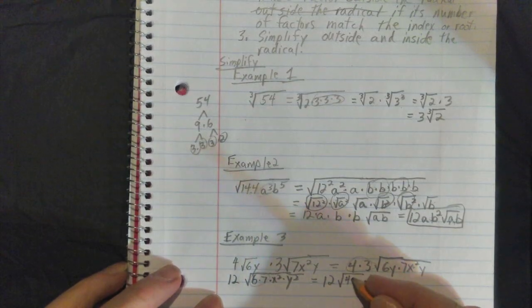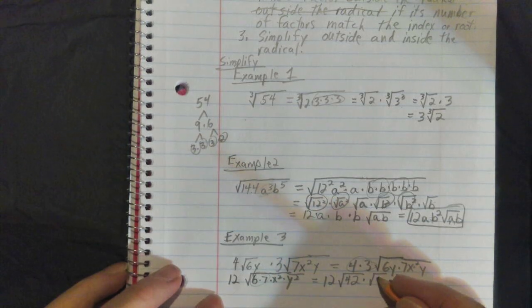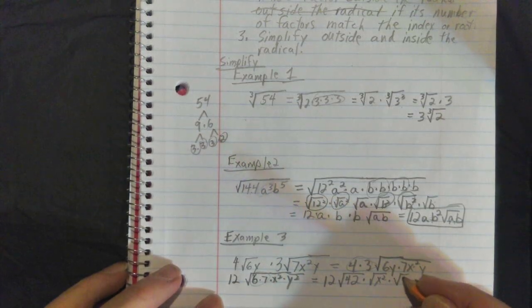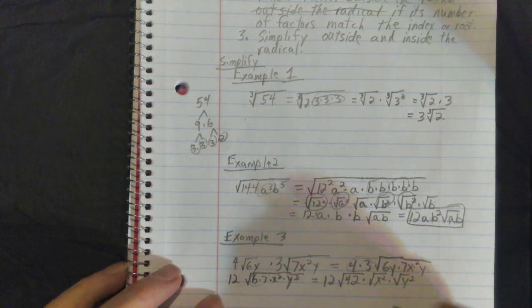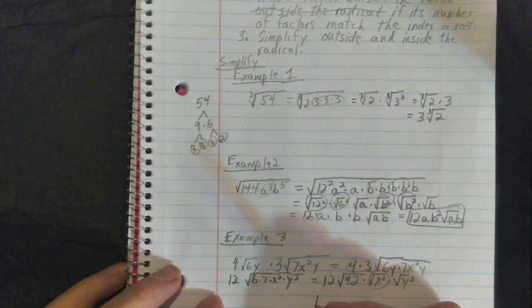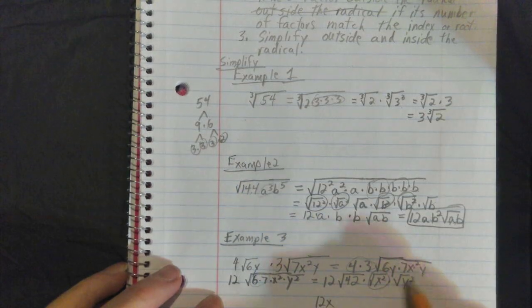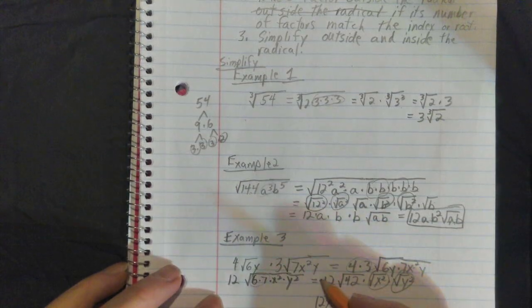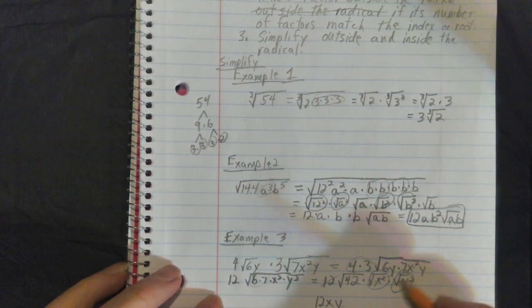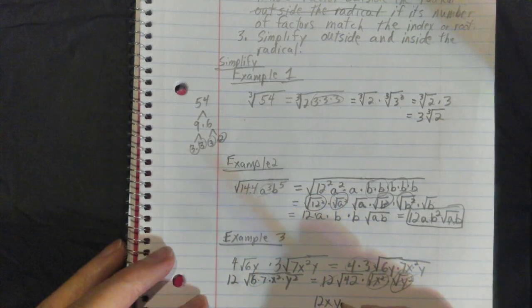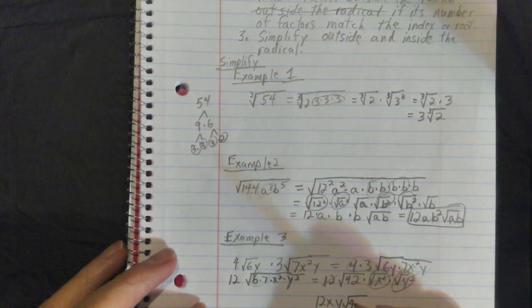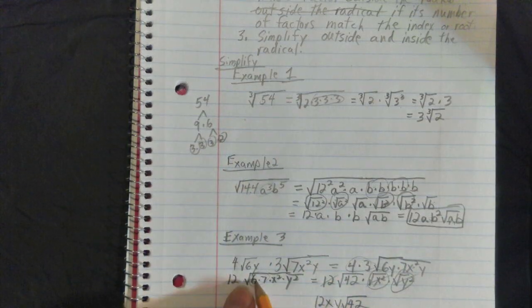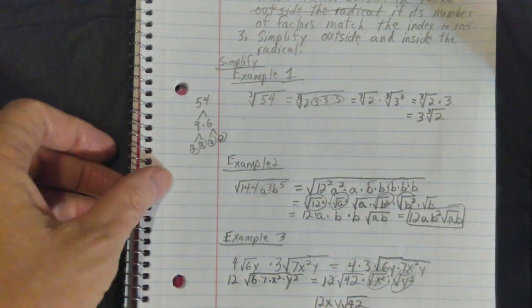So let's go to 12. 6 times 7 is 42, times the square root of x squared times the square root of y squared. This is x, I'm going to put it by the 12, and this is y, I'm going to put it by the x. So I've got the 12, the square root of x squared is x, and the square root of y squared is y. That's all that's left outside of the radical. And the square root of 42, that's 2 times 3 times 7, so there's no power of 2 that we're going to get in that one. So that's that one. I've got one more example I want to show.